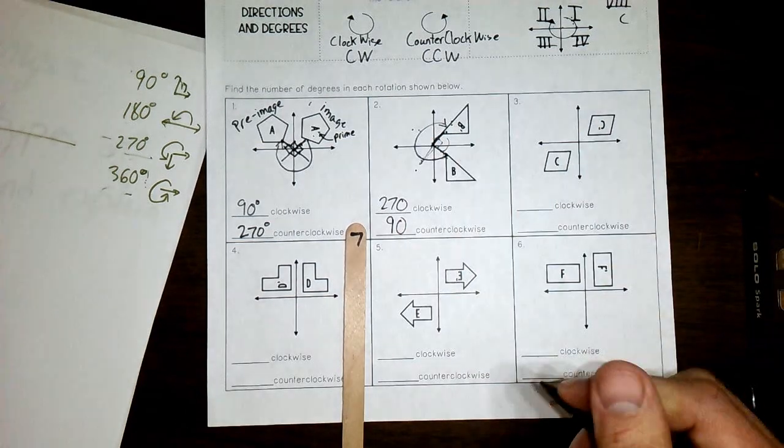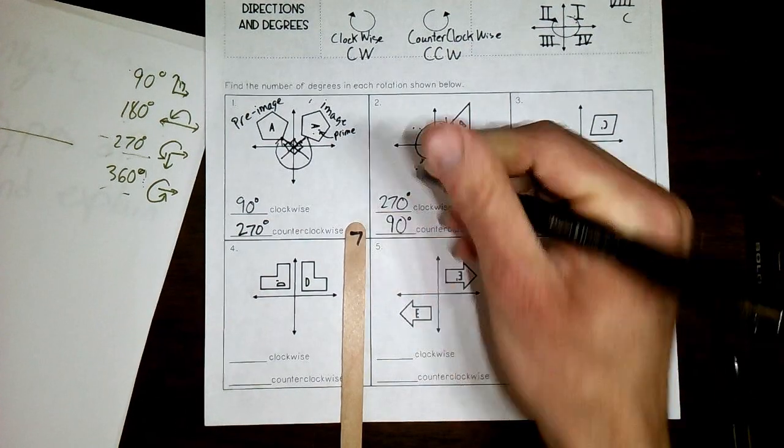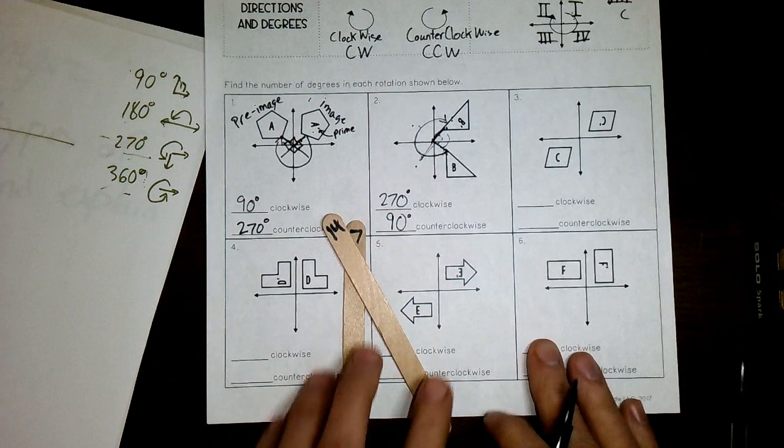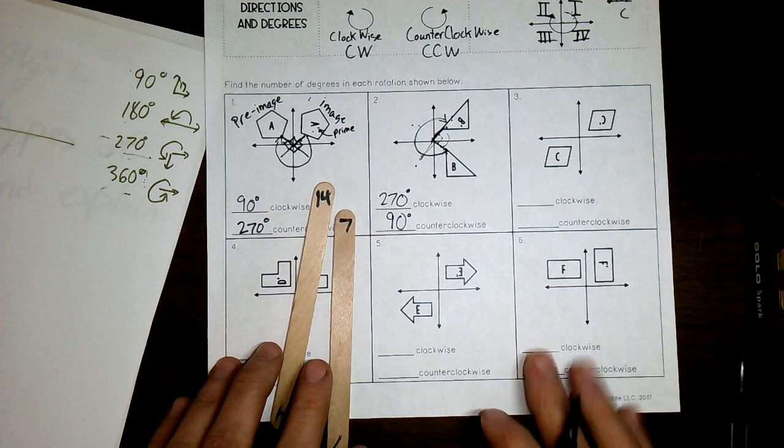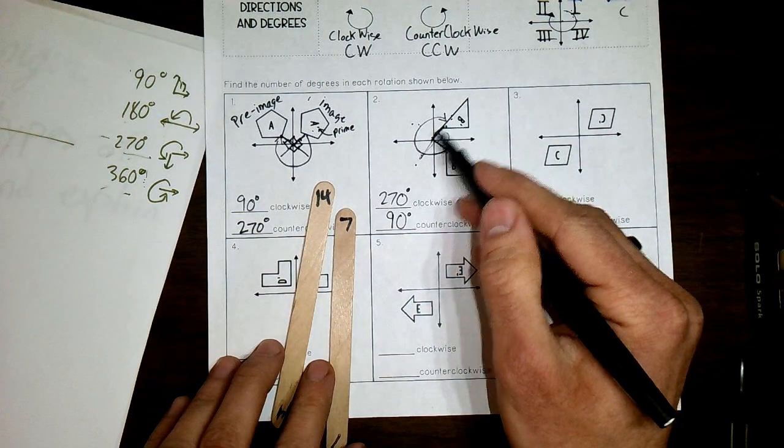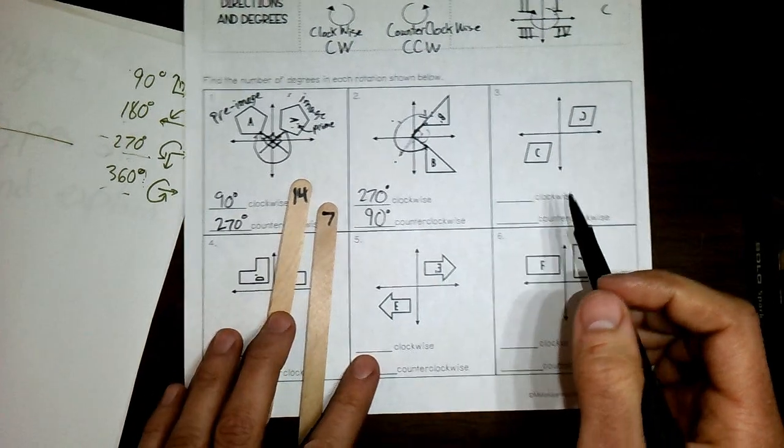Wait, I don't understand. 180 is, what did you say? Number 14, 180 is always what? Directly across, like diagonal from it.